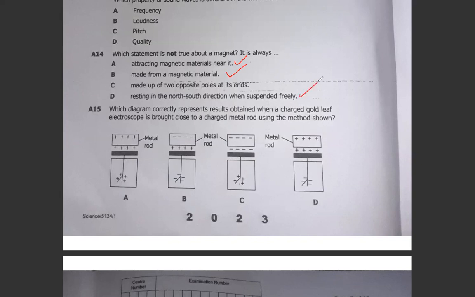When the magnet is suspended and comes to rest, it lies in a north-south direction. And that is very true. But for as long as we have a magnet, it should have different ends, north here as well as south here. There is no magnet that can have the same ends.